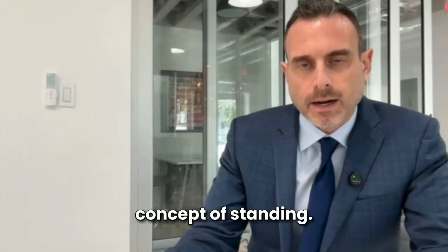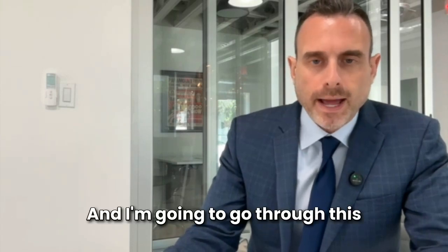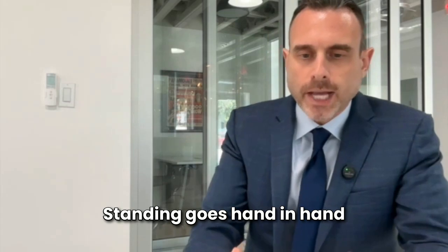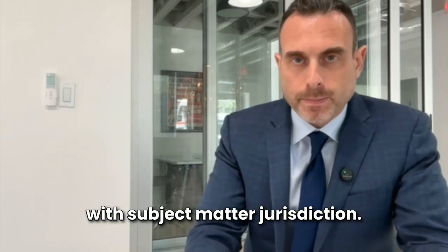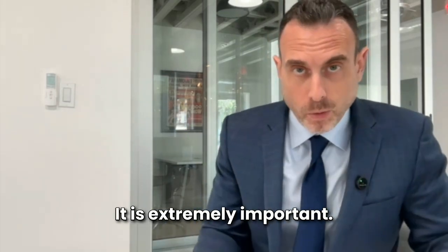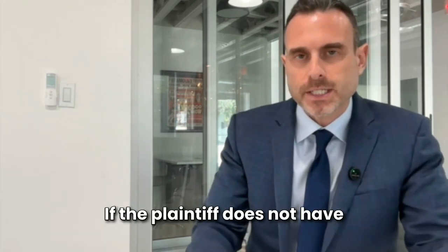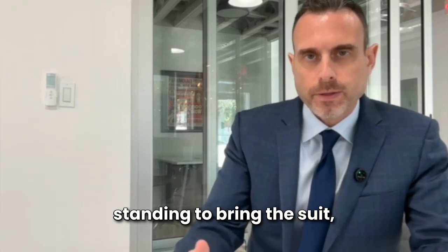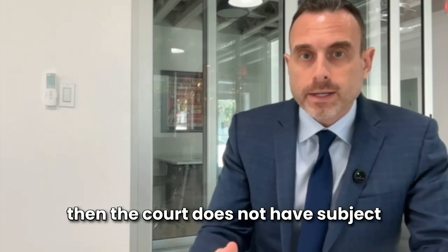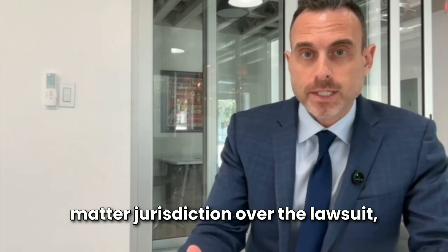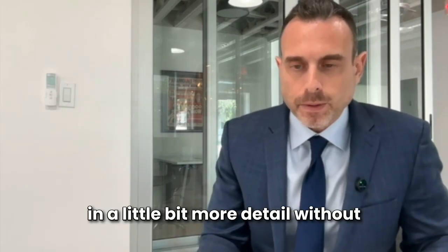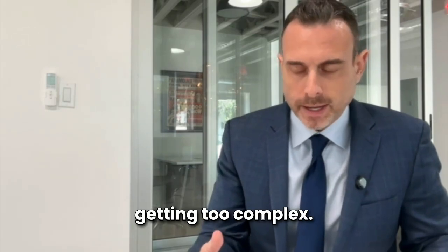So now we get to this concept of standing, and I'm going to go through this as quickly as I can. Standing goes hand in hand with subject matter jurisdiction. It is extremely important. If the plaintiff does not have standing to bring the suit, then the court does not have subject matter jurisdiction over the lawsuit, and the case has to be dismissed. Let me get into this in a little bit more detail without getting too complex.